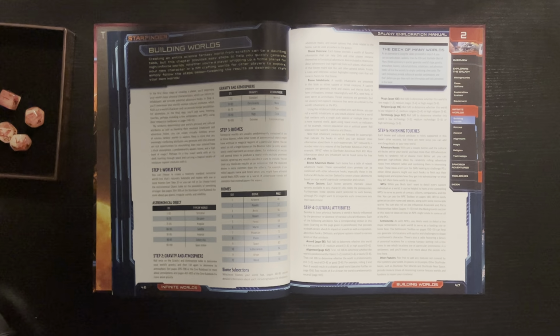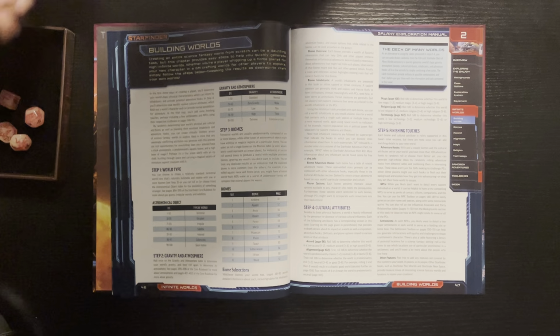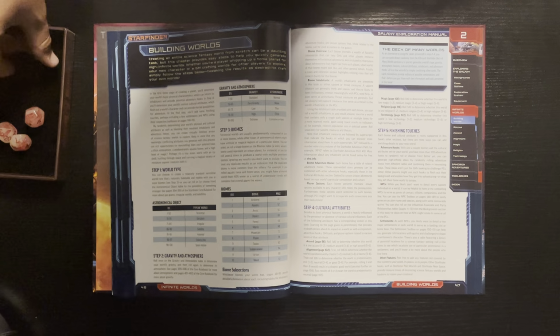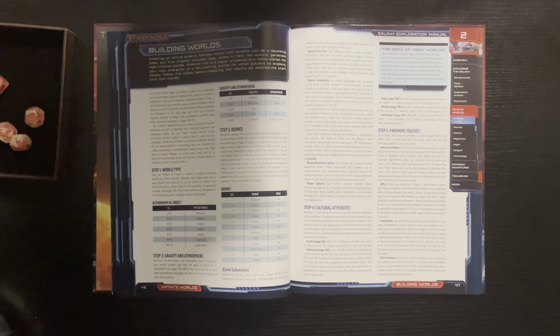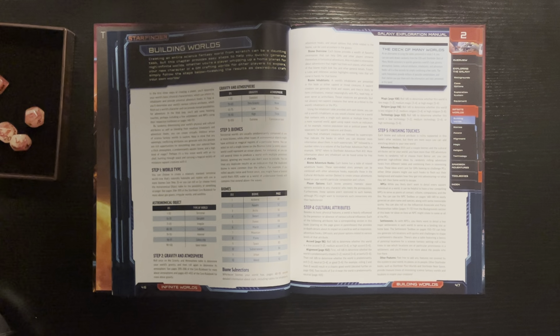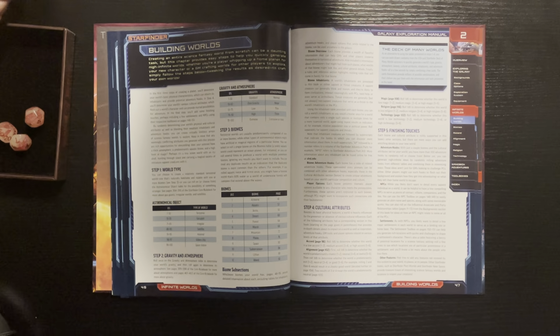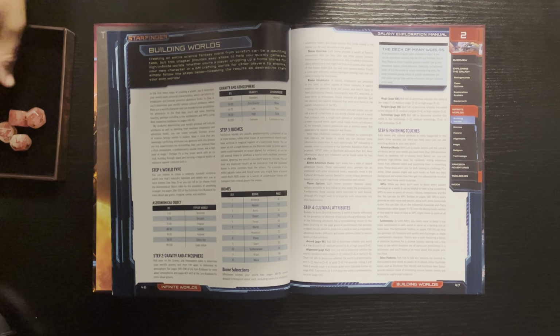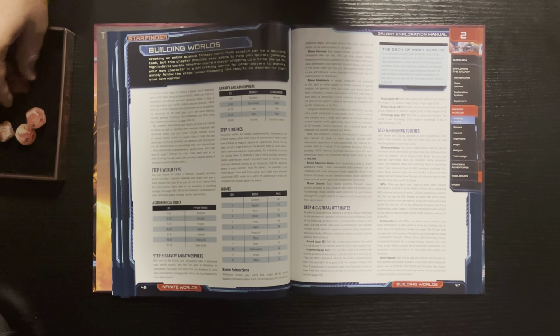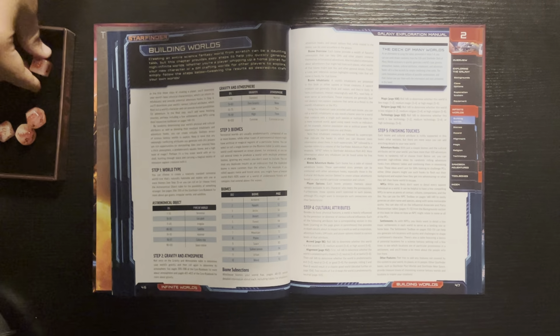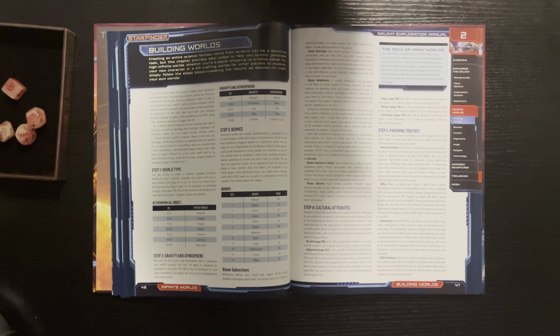For alignment, I got chaotic. We'll roll again. I got a 5. So 5 is good. So this place is a chaotic good marsh planet, and there is low magic, low religion, and standard technology.